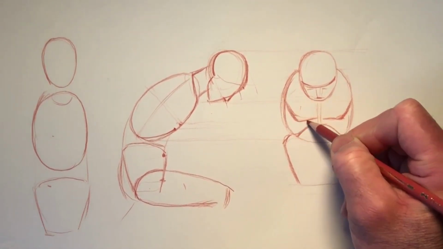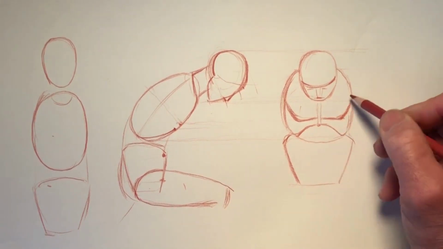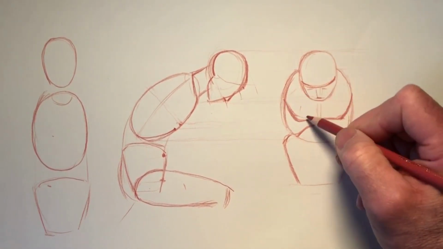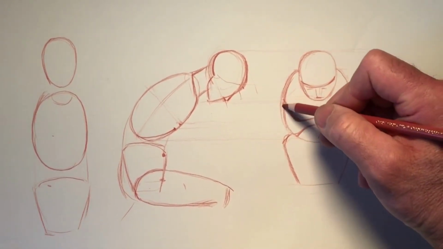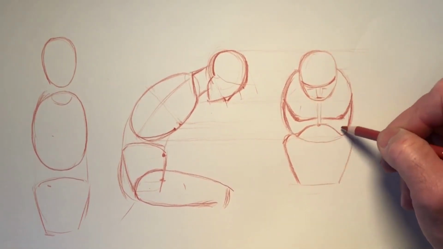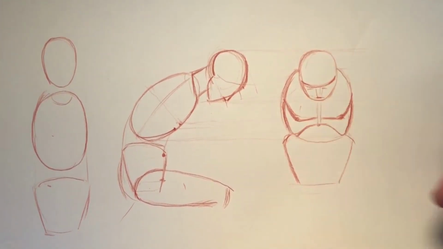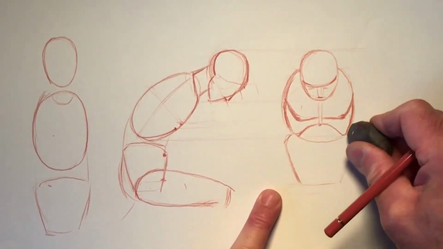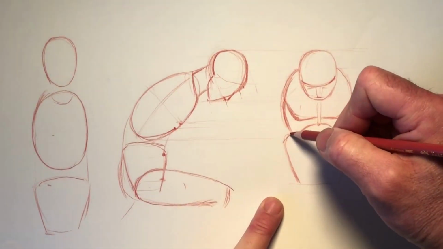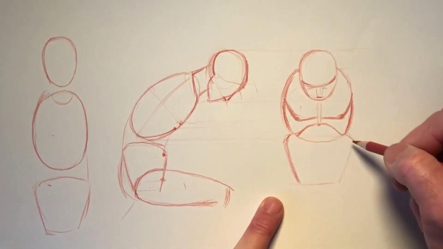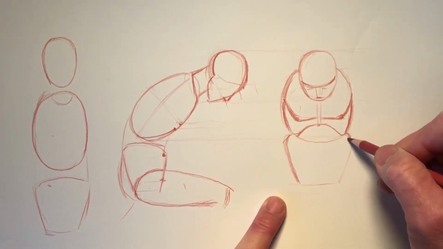So I don't want to give you measurements that are too precise because I don't want them to become dogmatic, right? You have to kind of adapt to the situation. You don't want to use these measurements dogmatically, because they tend to create figures that are too rigid.